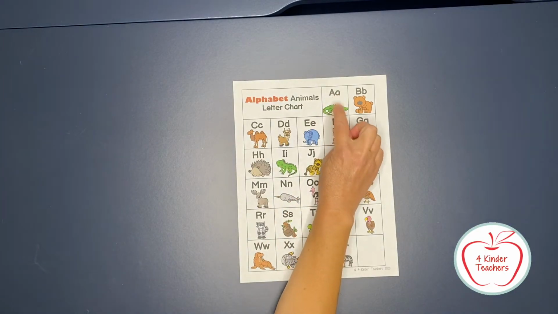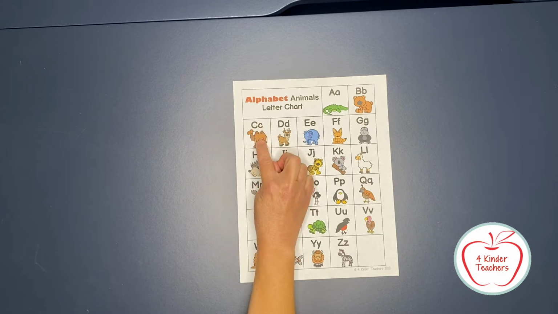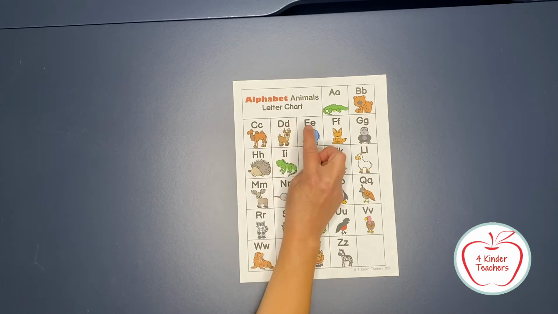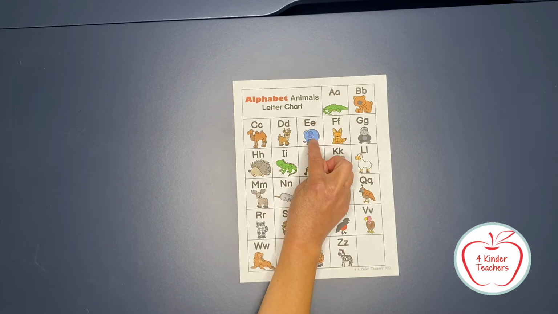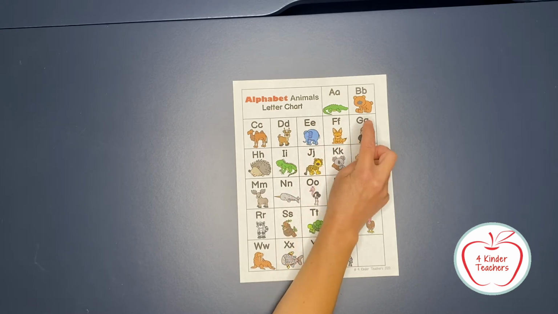A, alligator, alligator. B, bear, b, bear. C, camel, c, camel. D, deer, d, deer. E, elephant, elephant. F, fox, f, fox.